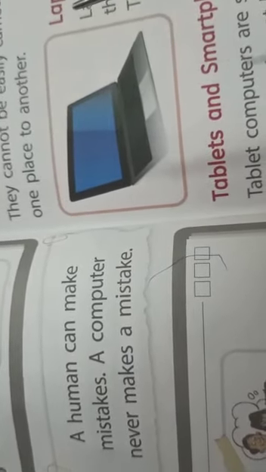Now come to tablets and smartphones. I think everybody has a smartphone at home these days. You can do lots of work on it. Tablets and smartphones are almost present in our houses. These enable us to do multiple things.